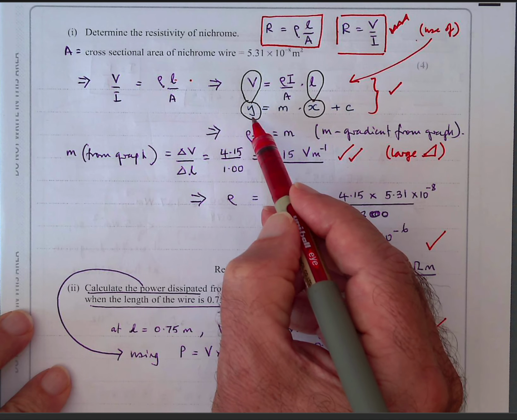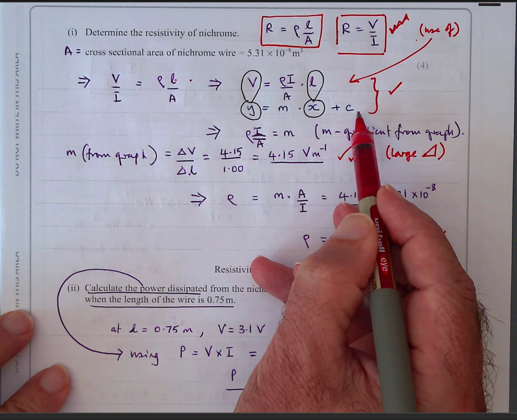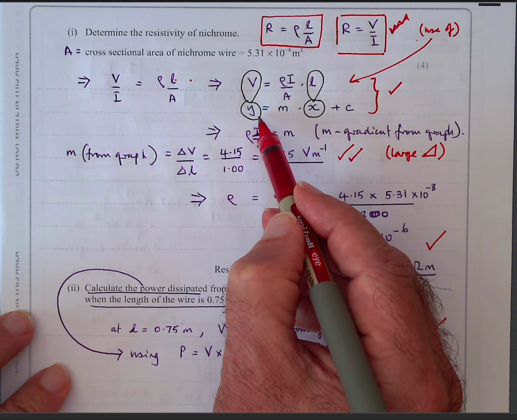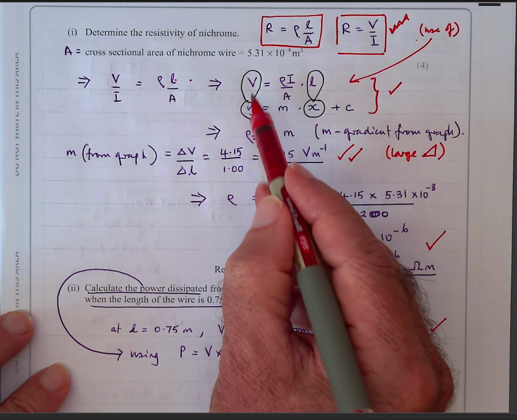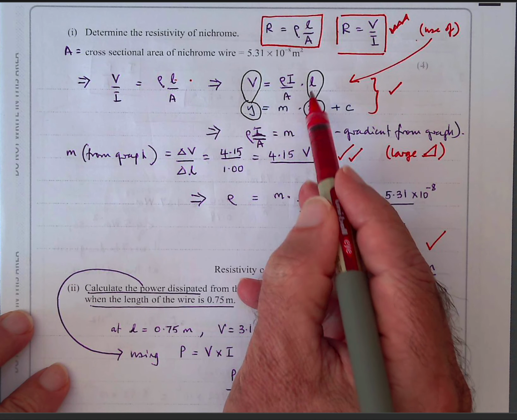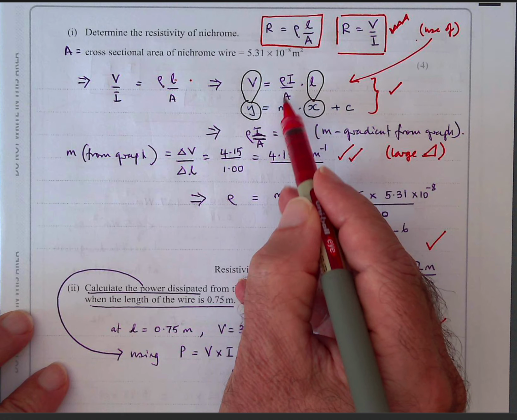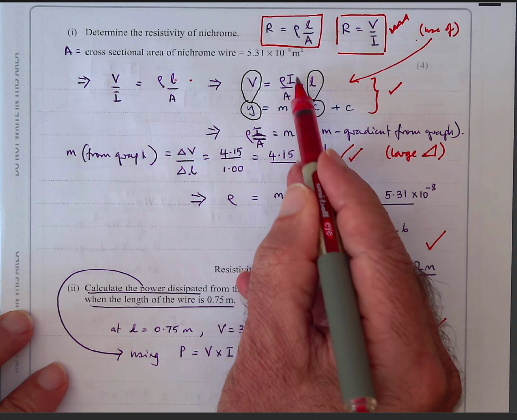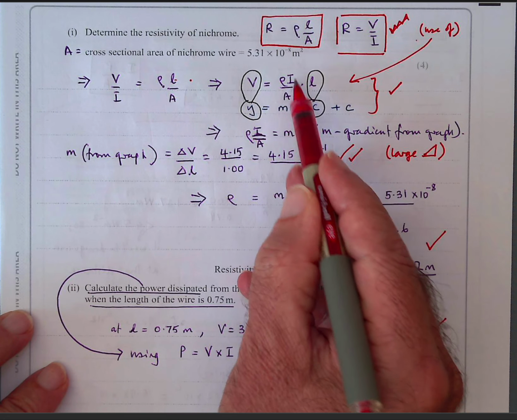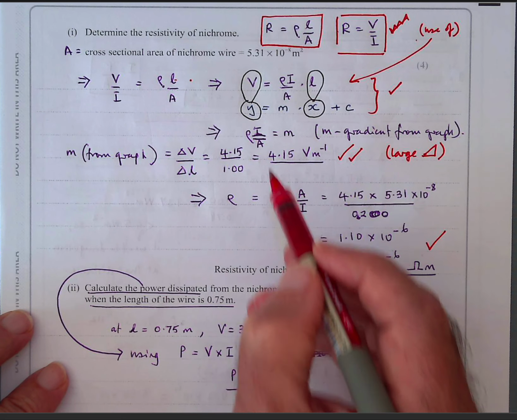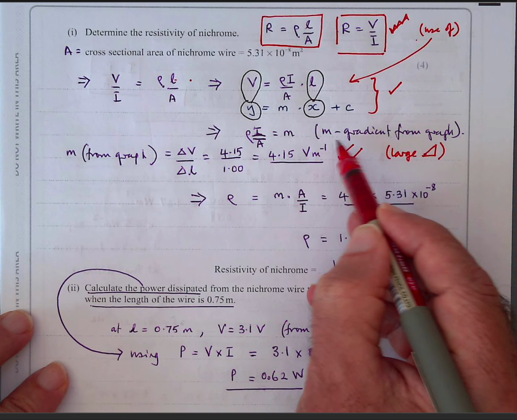So you see this is in y equals mx plus c form, which is, again, the core practical skill. If V is on the y-axis and L is on the x-axis, that means the gradient that you calculated or can calculate will be equal to these three combined together. So that's basically what they want you to do. They want you to get the m from the gradient.